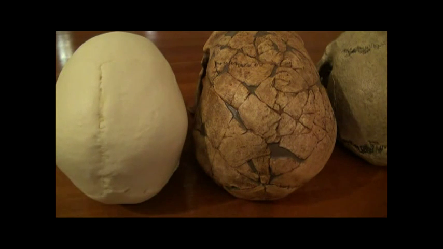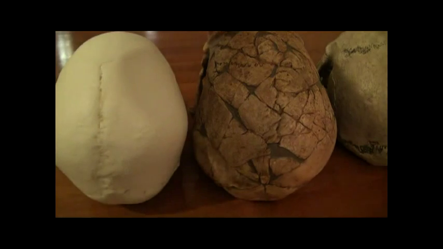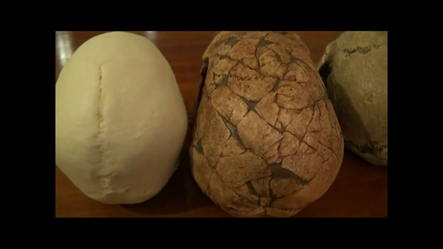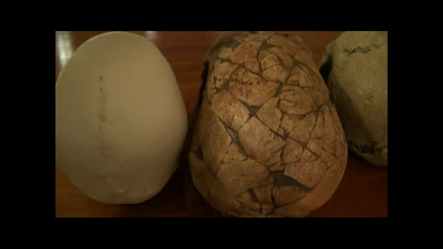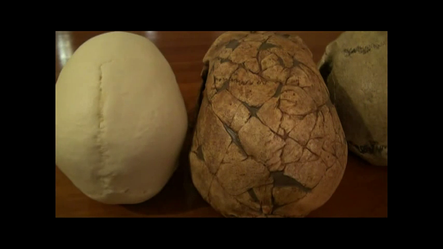Okay, now this is a comparison of the modern human with a Neanderthal skull, and this Neanderthal skull just goes back and back and expands out at the back, which is quite incredible really.